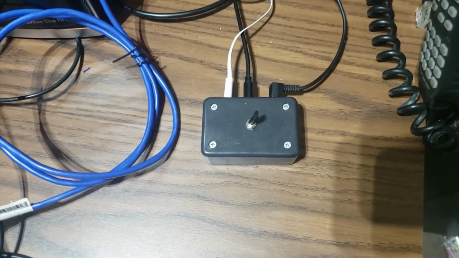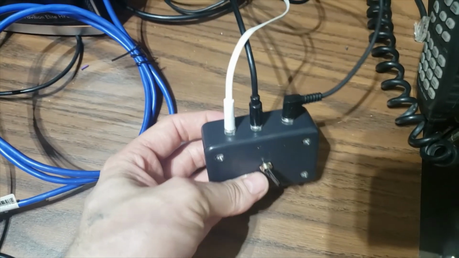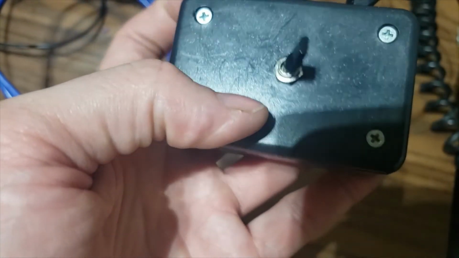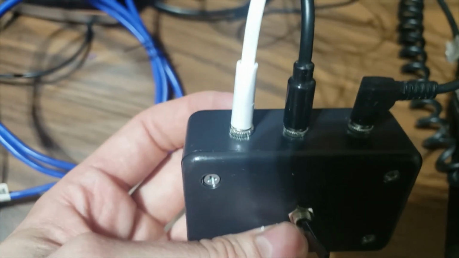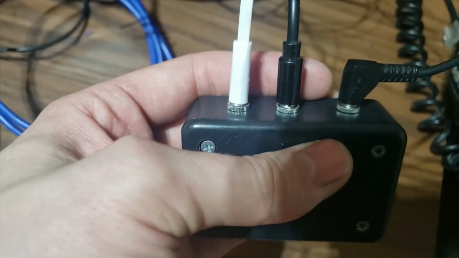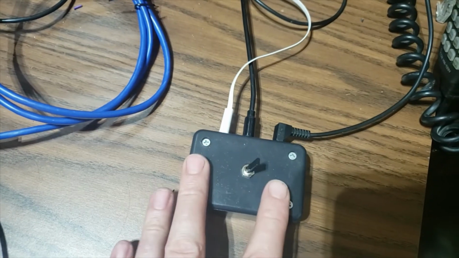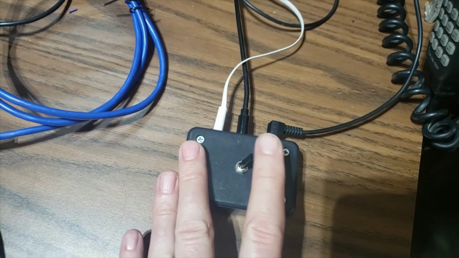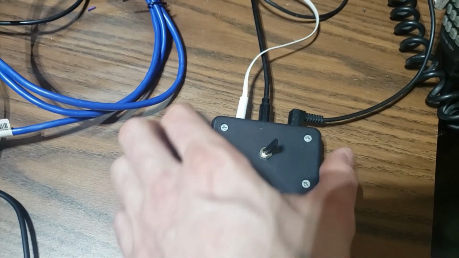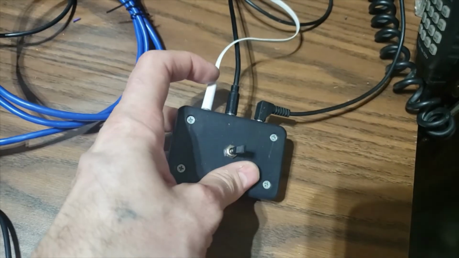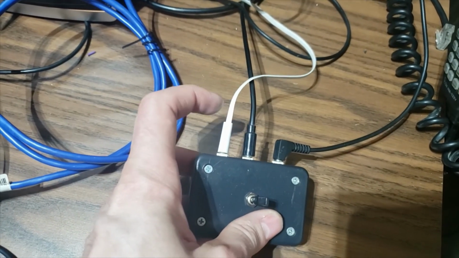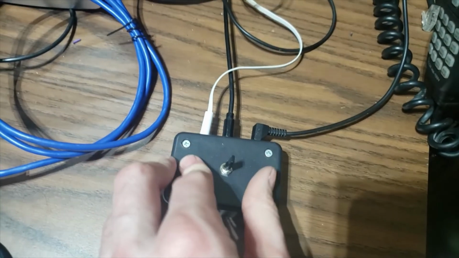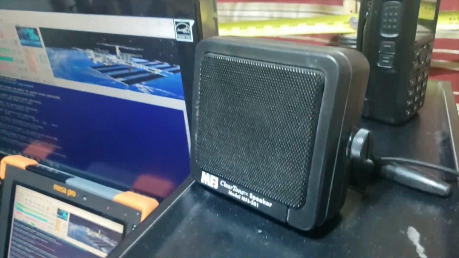Another thing that I made that I want to show off real quick is this box. These were leftover parts that I had ordered in to make that TNC. Those are just the 3.5 millimeter barrel jacks, and then this is just another one of those 6-pin switches. All this does is allow me to select whether this radio is going to go to my PC or to a speaker that I have right up there.